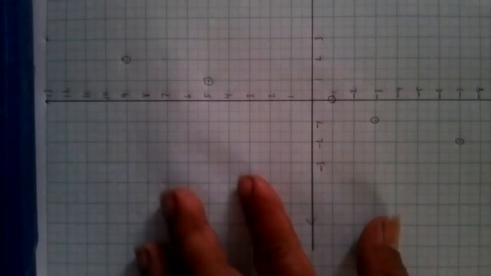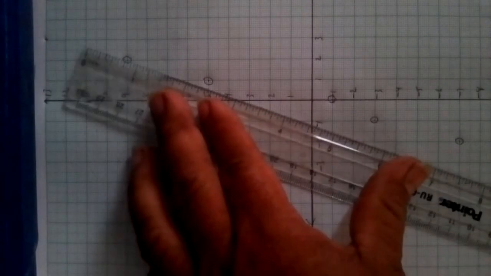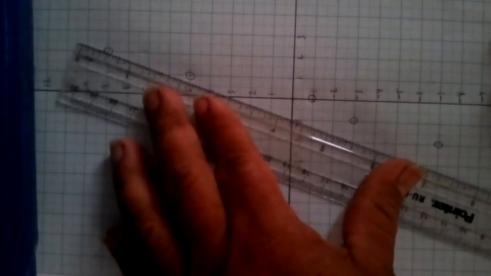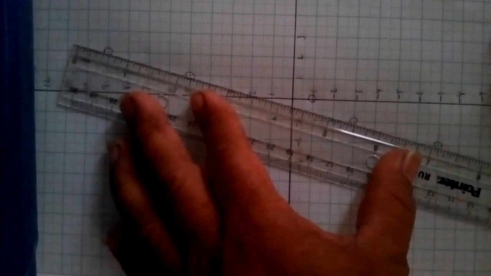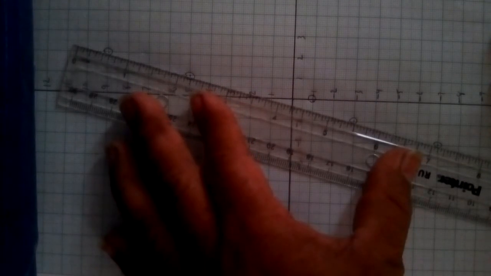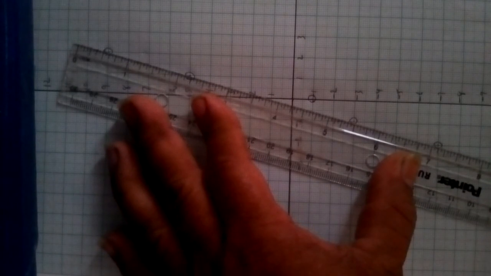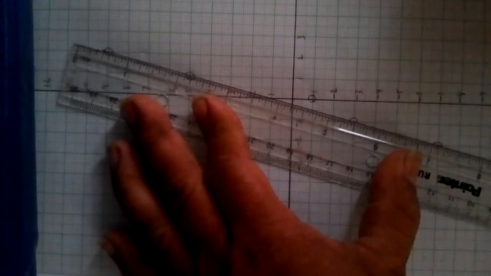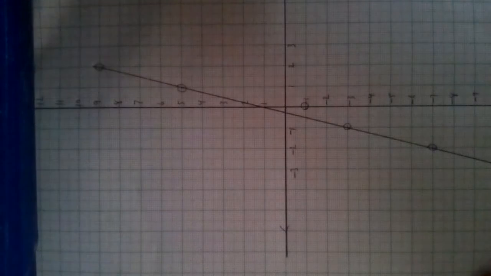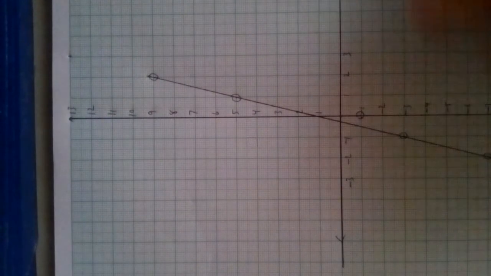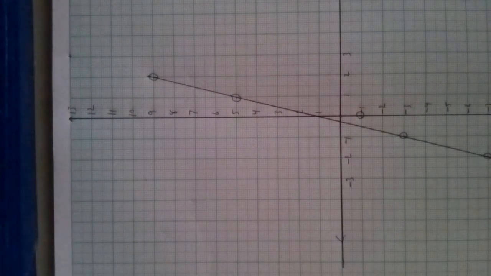Okay, so looking at the points now, I should be able to take my ruler and draw a straight line that passes through all of the points, because we are talking of linear functions and everything that we are working with should be a straight line for this purpose. So I take my point there and I draw my line to the top, and so we have all our points right there on the line. So what we have done, we have drawn our linear equation, and so we have our function.